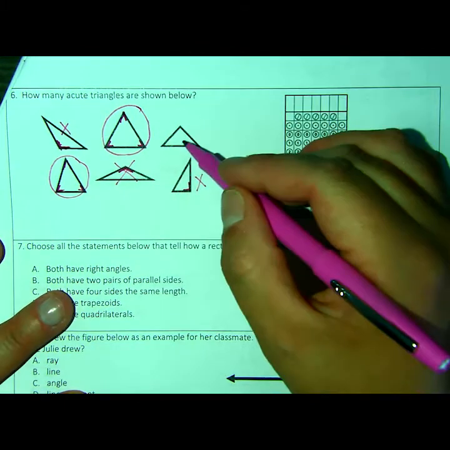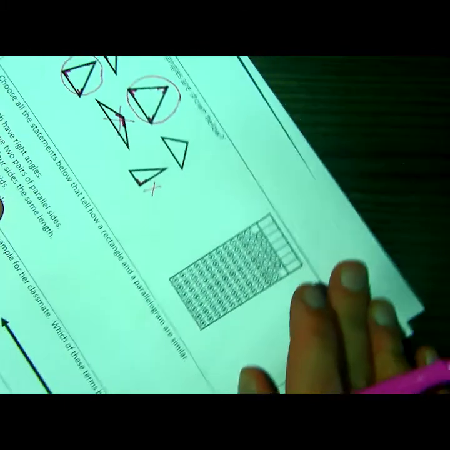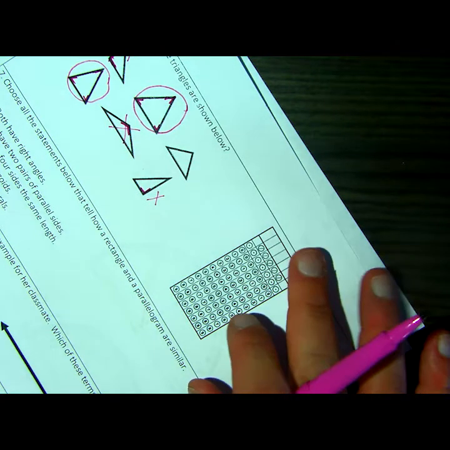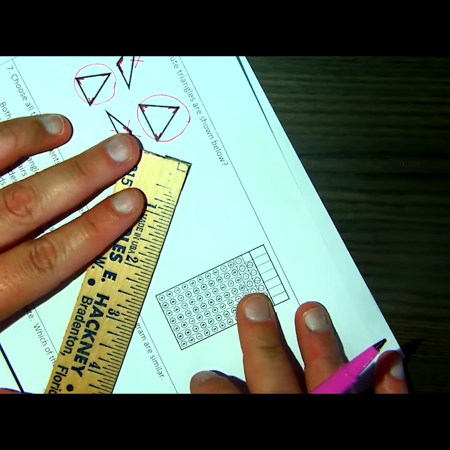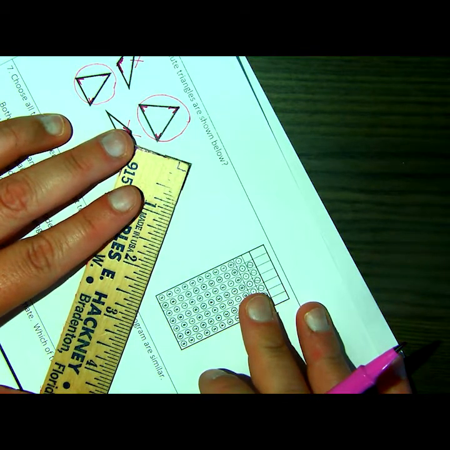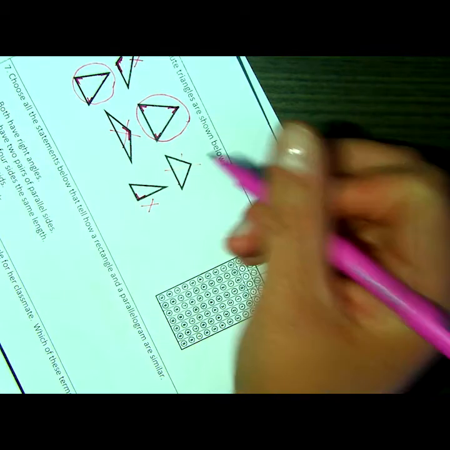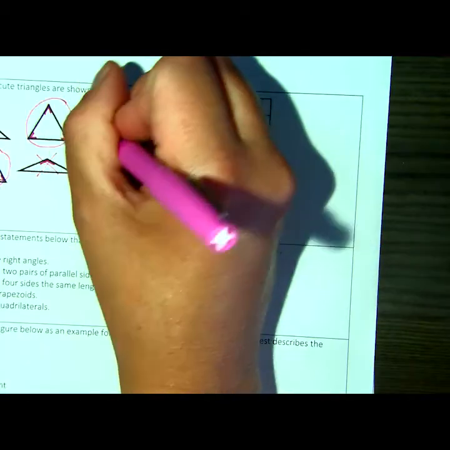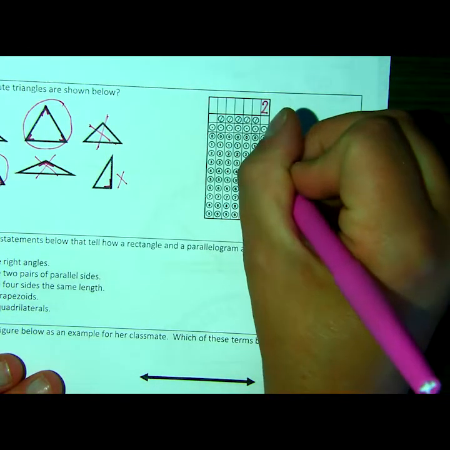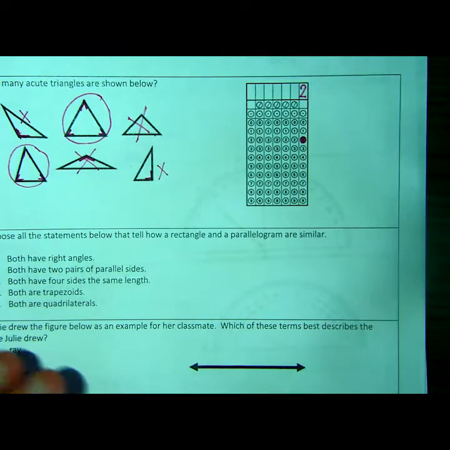Now let's look at this one. This one's kind of tricky because I may have to turn my paper, and I'm going to take the edge of my ruler because I have it handy. Does that triangle form a perfect right angle? It does. So this one is also out. That is a right triangle. So how many do I have? 2. And I'm going to bubble in this number 2 on my response grid.